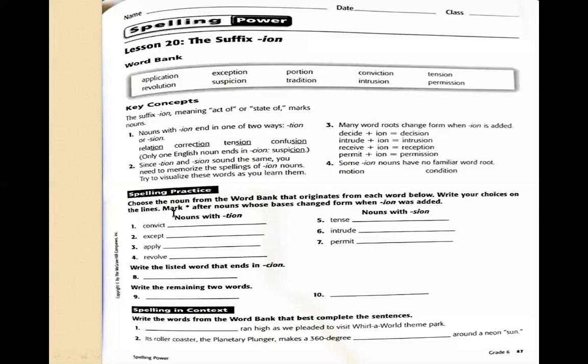Okay, choose the noun from the word bank that originates from each word below. Here are the root words, and from the word bank you are going to get the word. Write your choices in the lines. Look at this mark: after nouns whose base is changed. The form of the root word has been changed when we add ion.